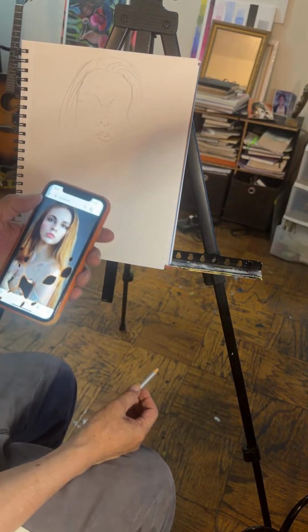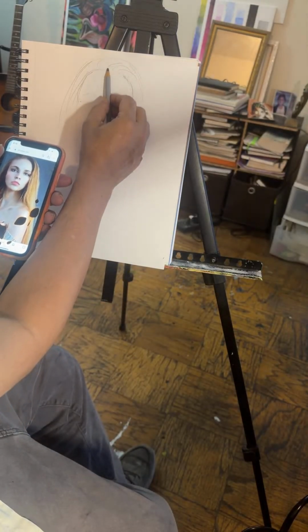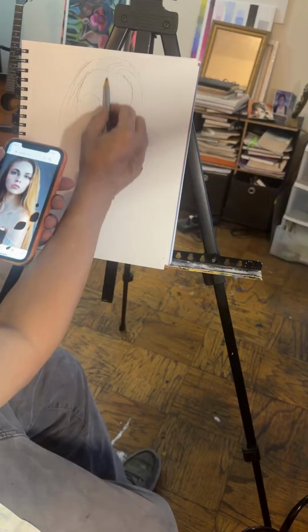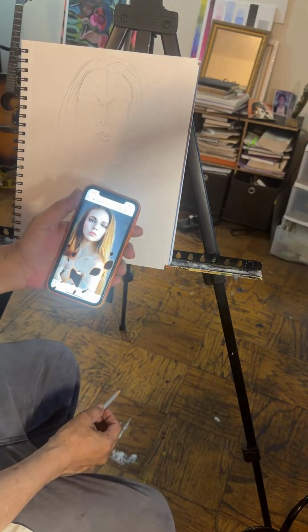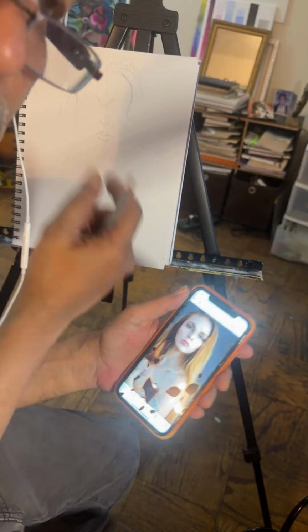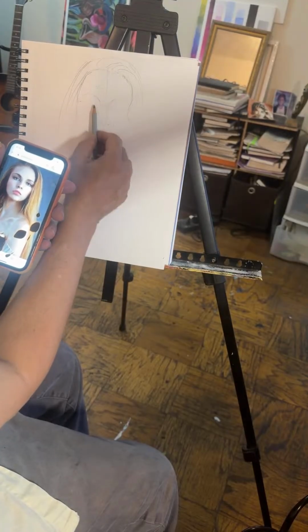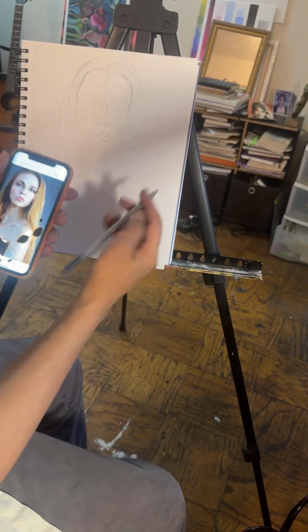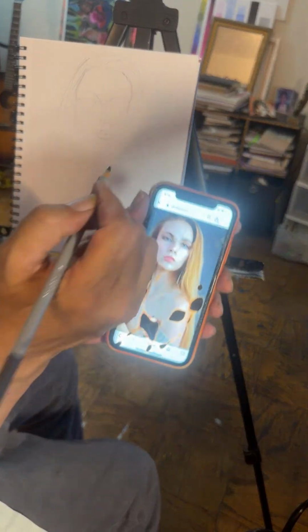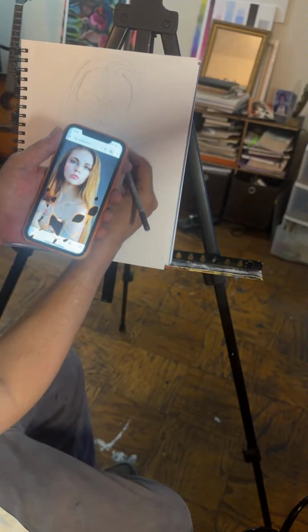I might even put a line like this, a line going up. All right, I just want to establish those proportions, those distances between the nose, the bridge of the nose, between the eyes, you see, right here. So I'm just making marks right now, really, trying to follow as closely as possible to the reference that we have here.